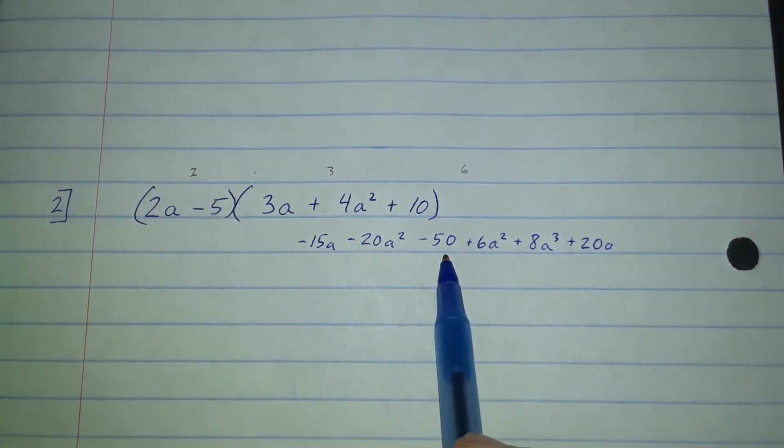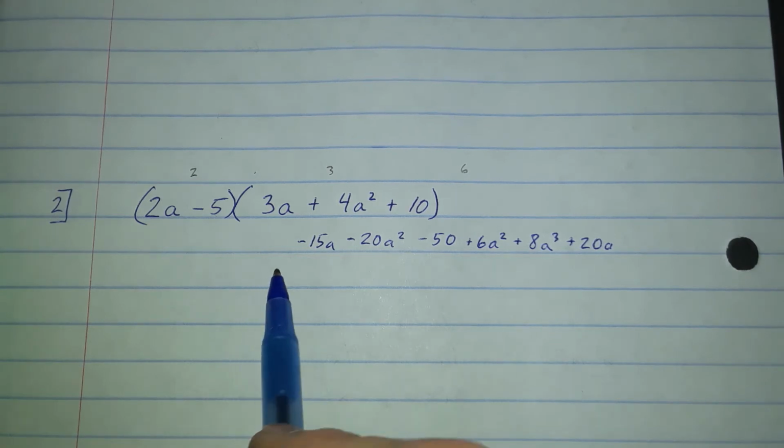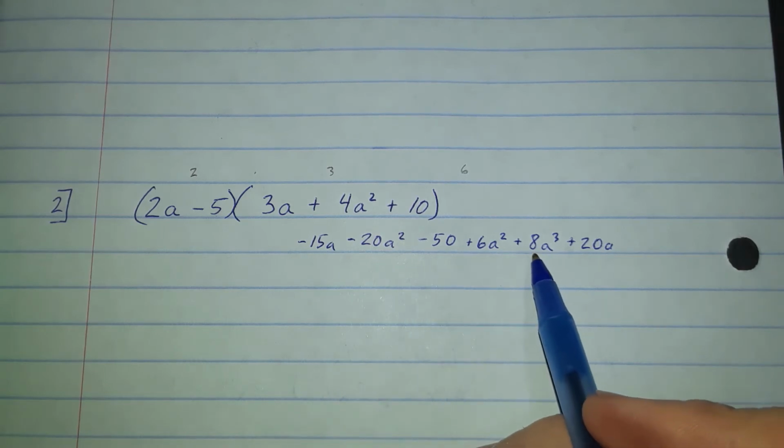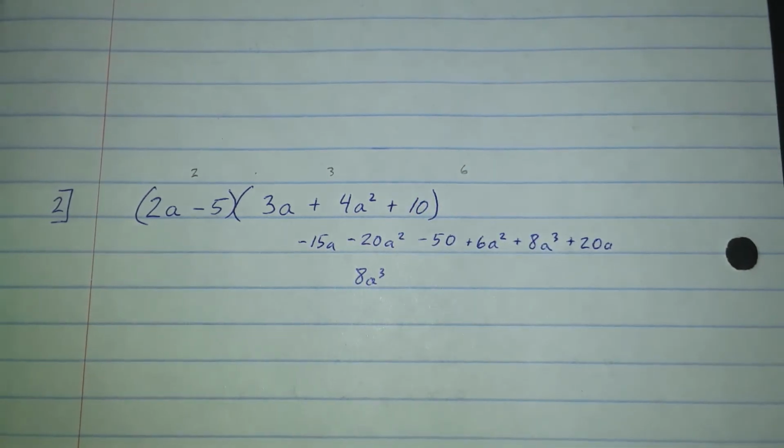So I have 1, 2, 3, 4, 5, 6 monomials. That matches my estimate. So I have all the terms that I'm supposed to have. So now I want to put in standard form and gather like terms together. Biggest exponent is 8a cubed, so that's coming out here first.